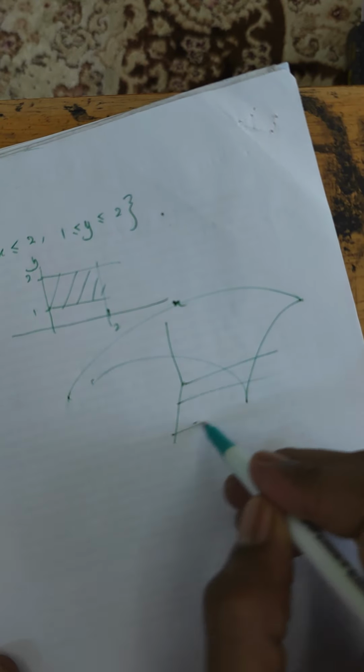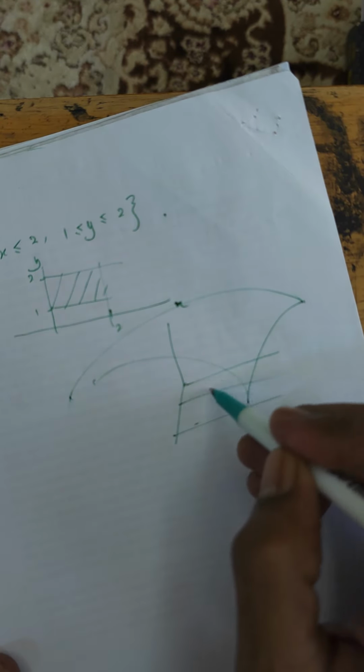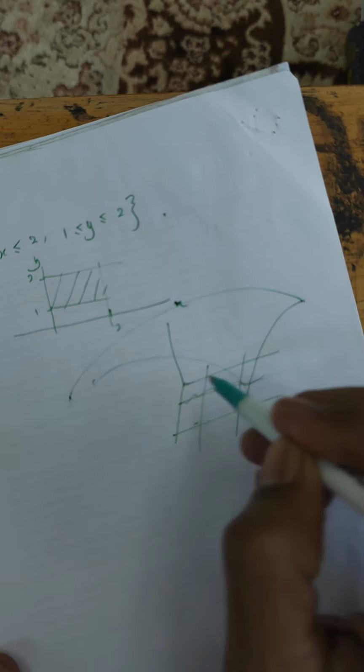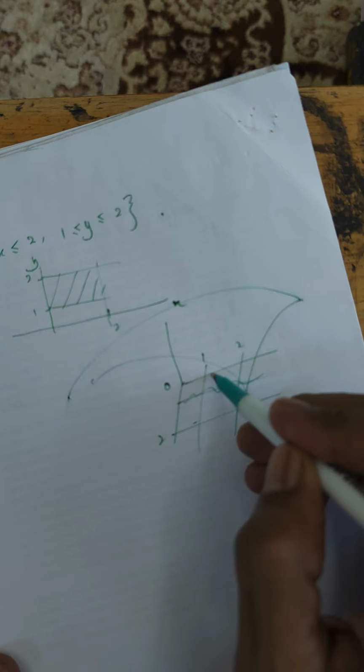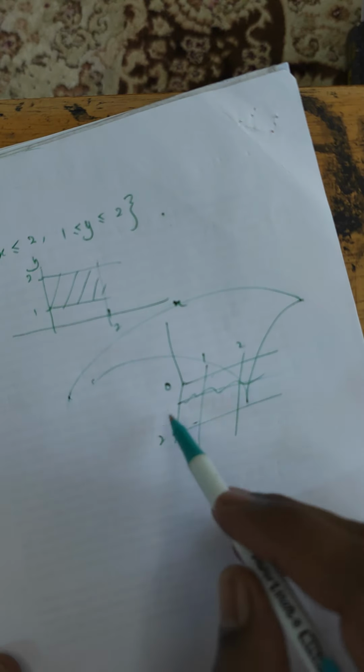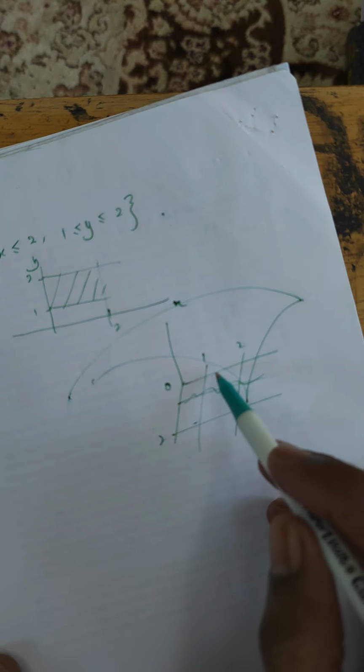And then we have this region, x from 0 to 2, y from 1 to 2.